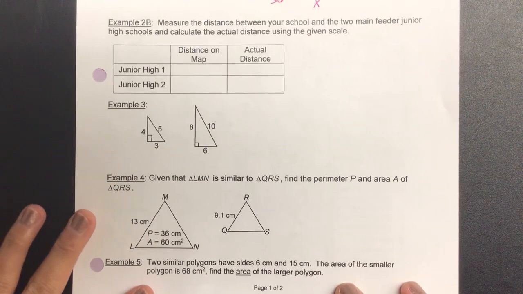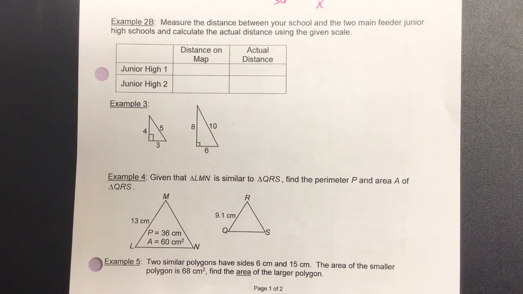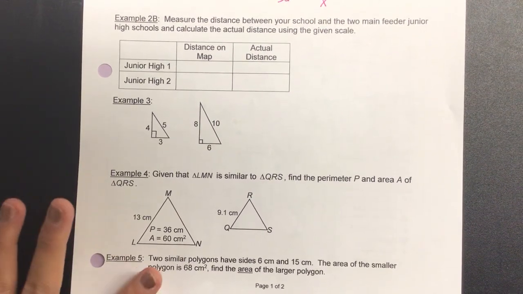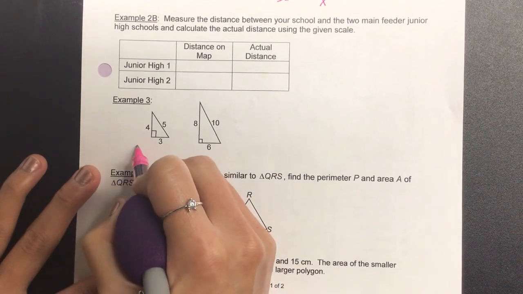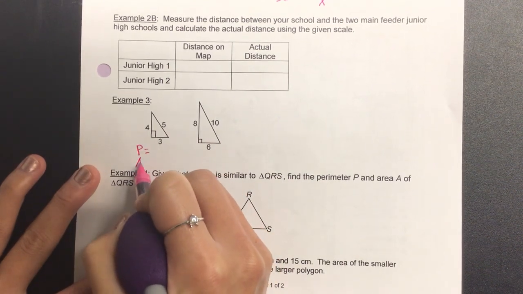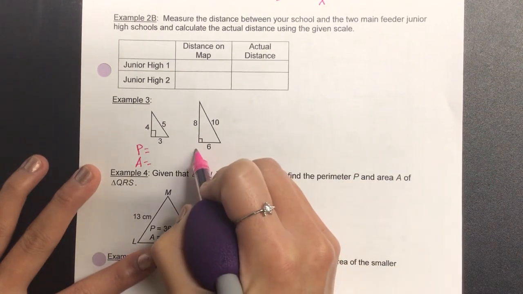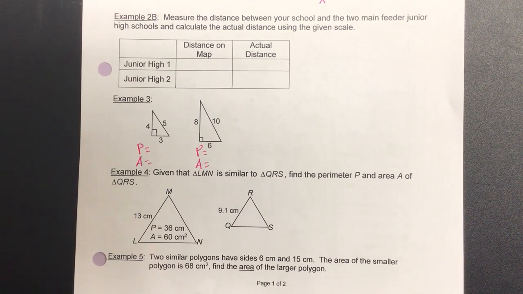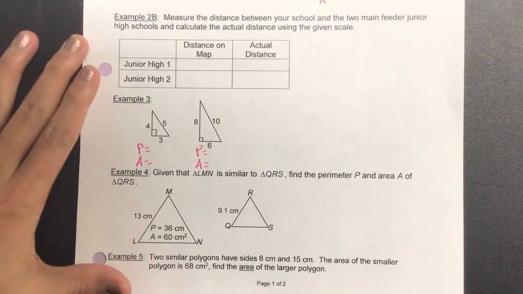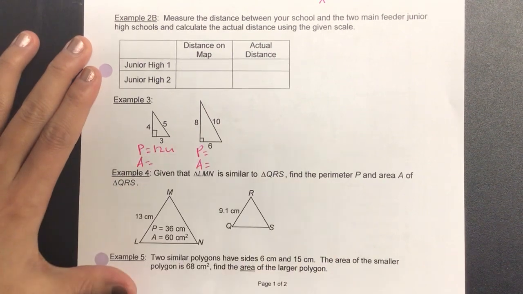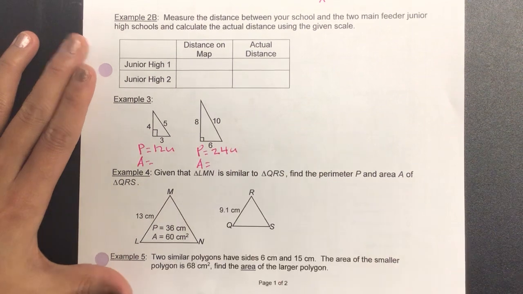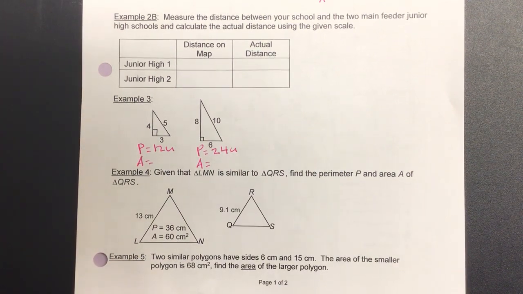All right, moving on. Example number 3. Y'all ready? We're gonna look at area versus perimeter and how the dimension is going to change. So let's find the perimeter of the smaller triangle and then the area of the smaller triangle. Then the perimeter of the bigger triangle and the area of the bigger triangle. So if I take 4 plus 5 plus 3, how many is my perimeter? 12 units. And then if I take 8 plus 10 plus 6, how many is that? 24 units.